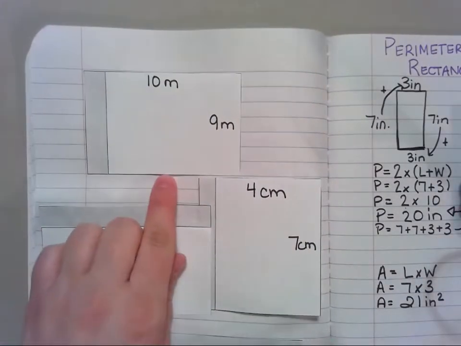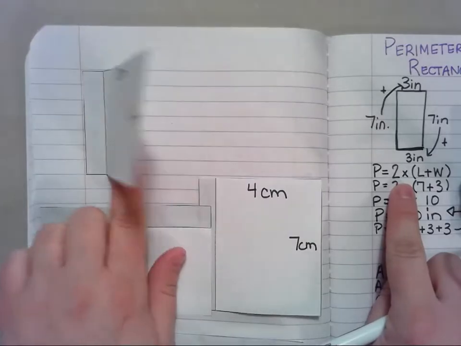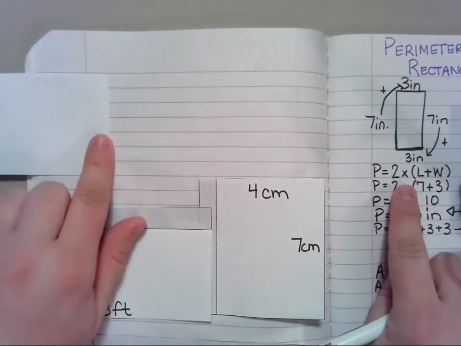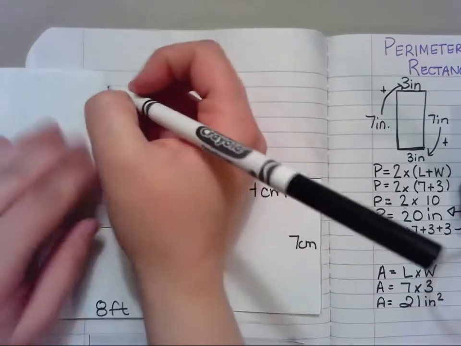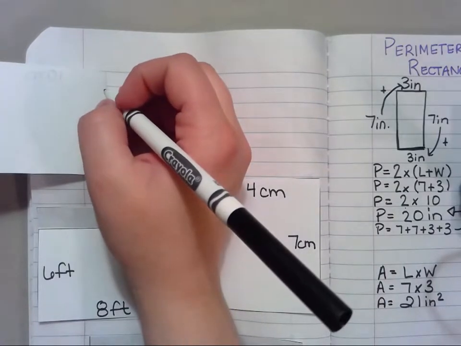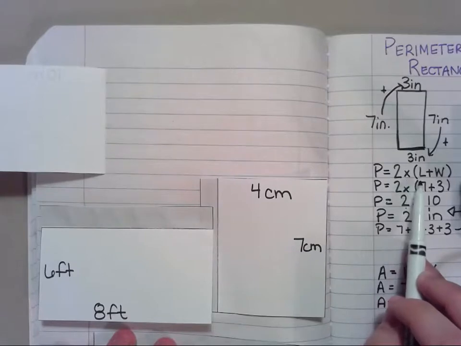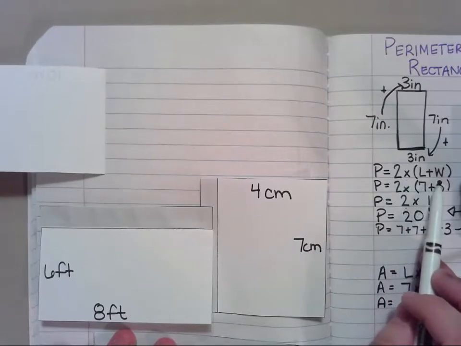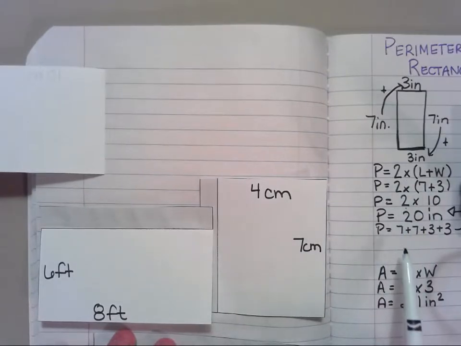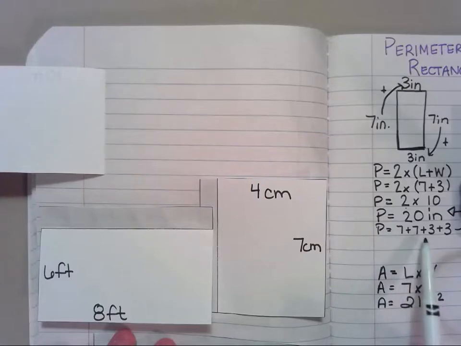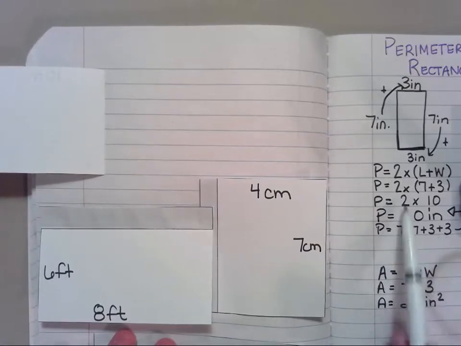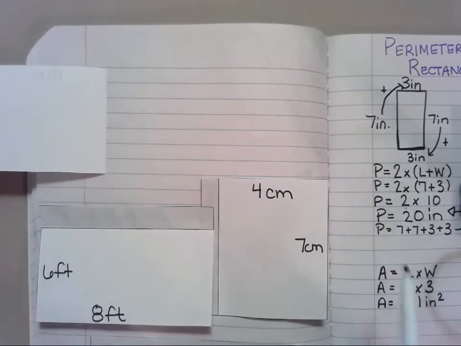So if we look over on the right side, we have the formula for perimeter right here, handy and visible. Perimeter is equal to 2 times my length plus my width. Or I can use the other formula of length plus length plus width plus width. I'm going to use the multiplication because it goes quicker.